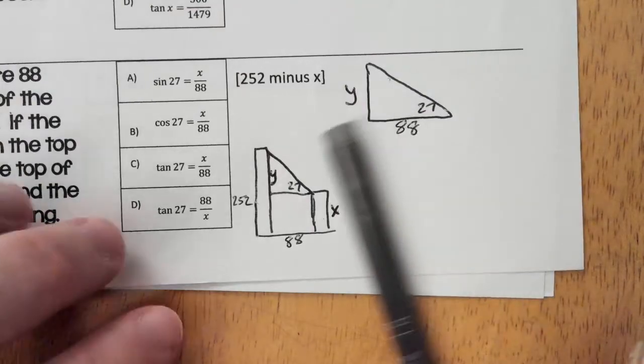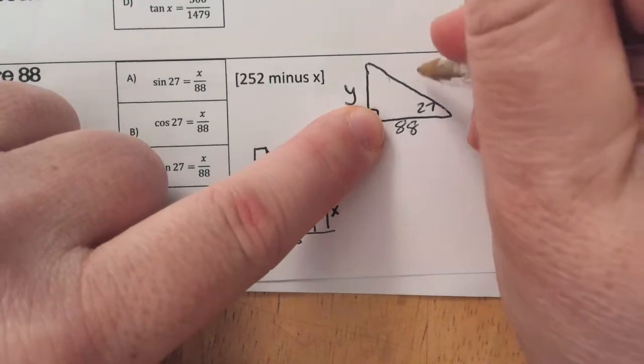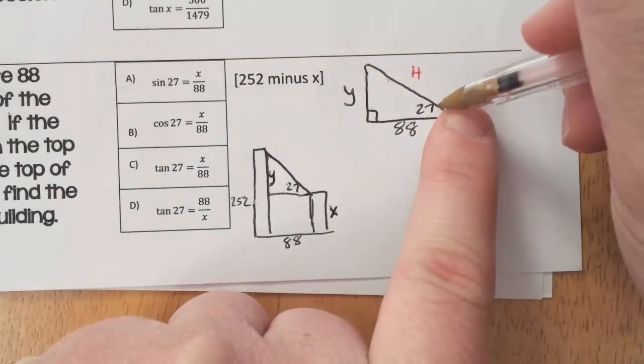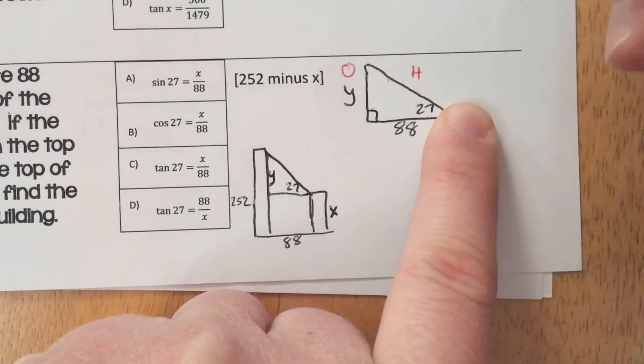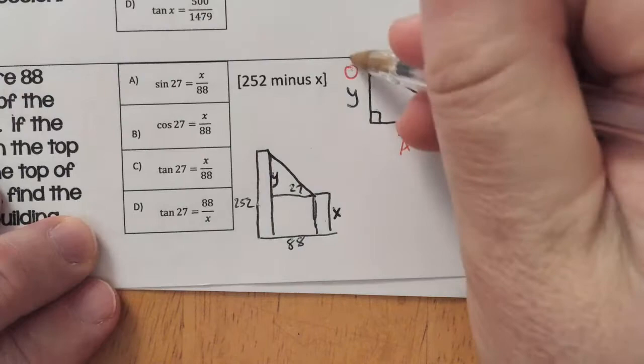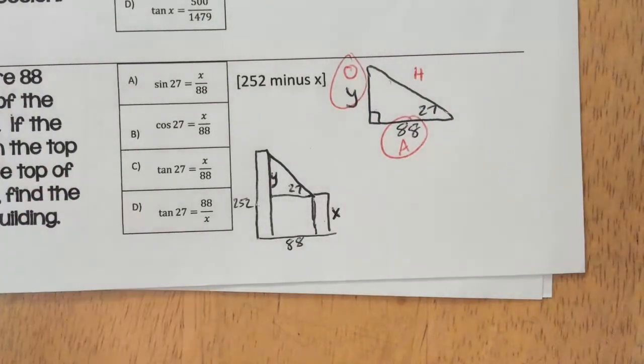All right, so SOH CAH TOA. You put your finger on the 90 degrees. This is your H. Put your finger on the theta, the angle. The one side you're not touching is O, and the leftover side is A. Now, what two sides are labeled? O and A.